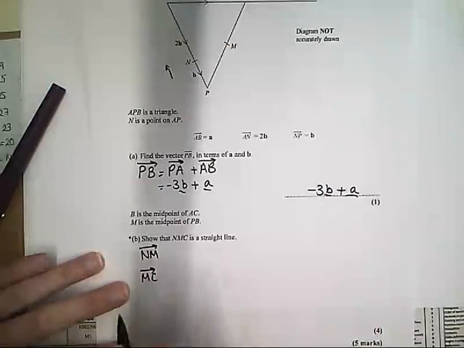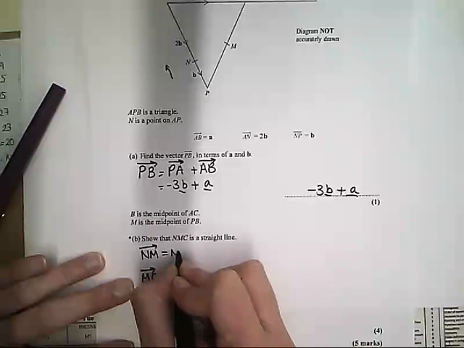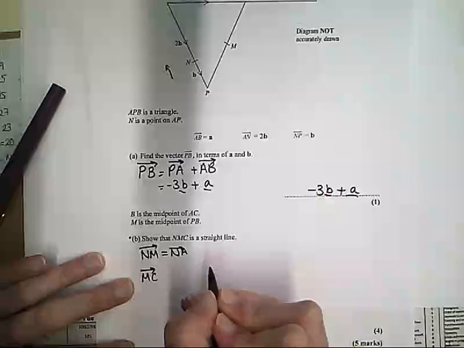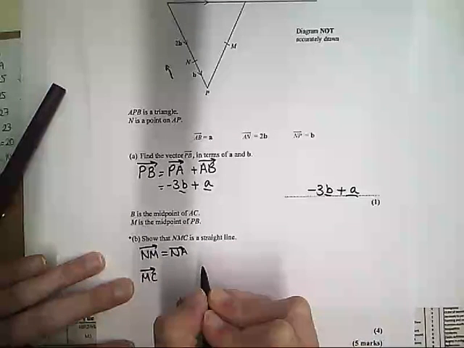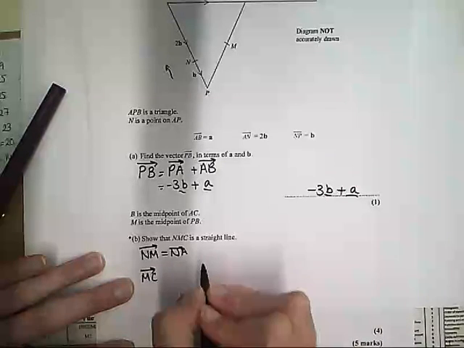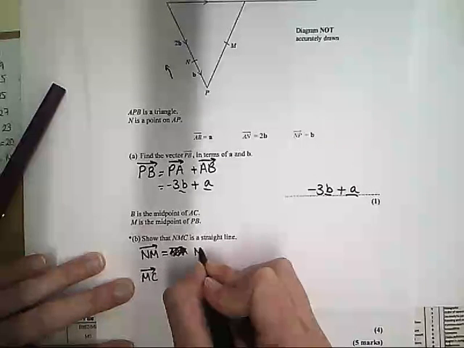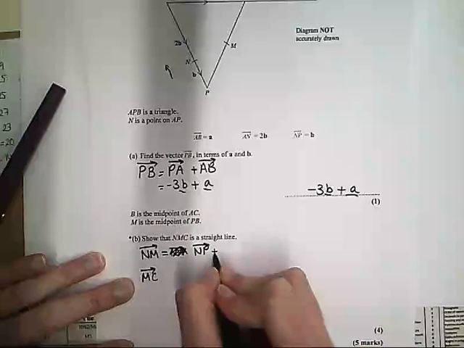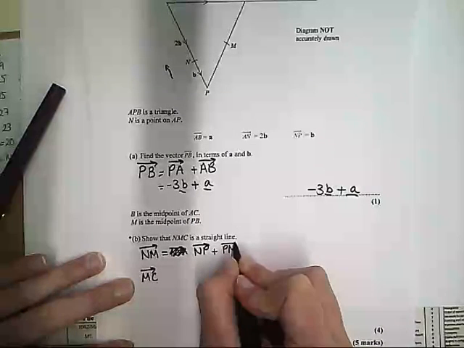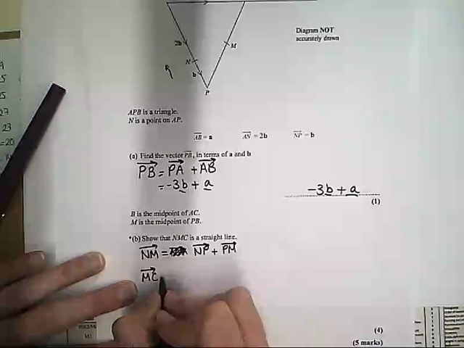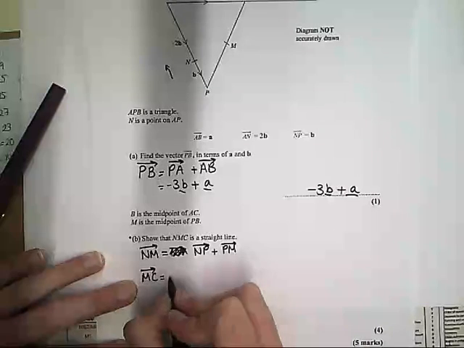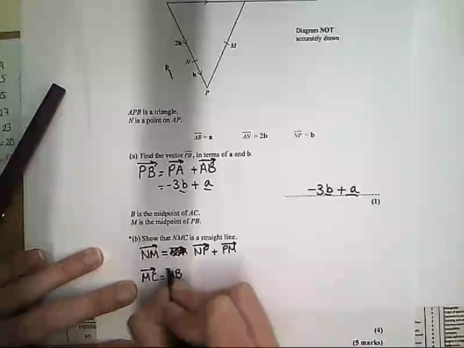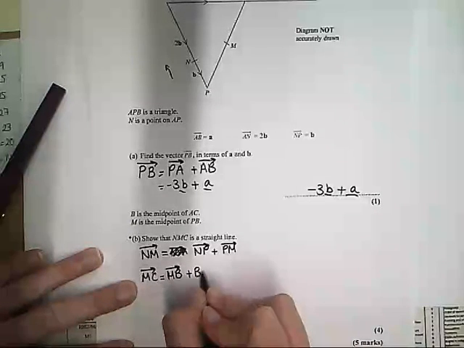So to get from N to M, I'm going to go from N to A. Am I? No, I'm not. I'm going to go from N to P, and then I'm going to go from P to M. Okay, and then to get from M to C, I'm going to go from M to B, and then I'm going to go from B to C.